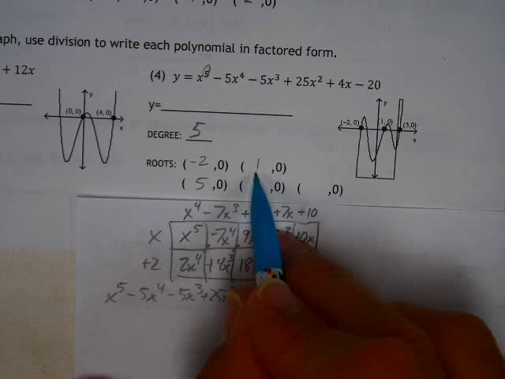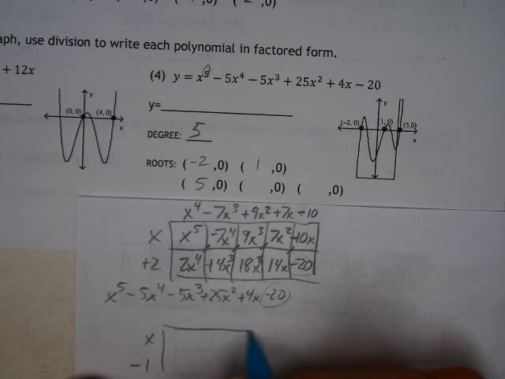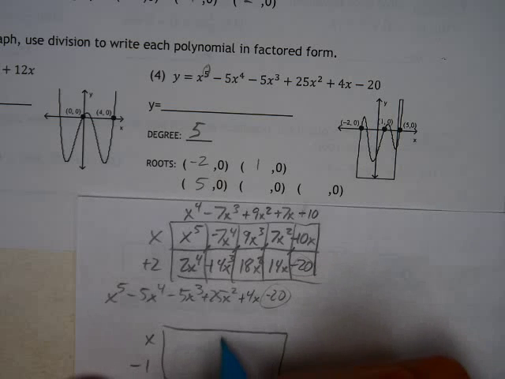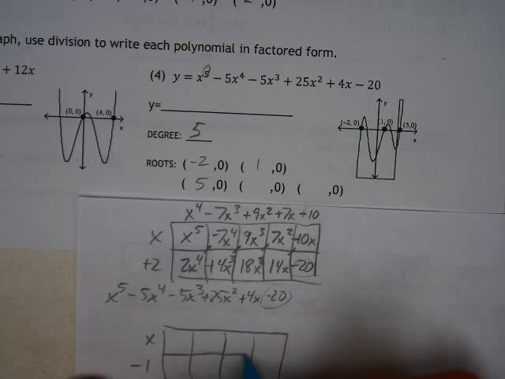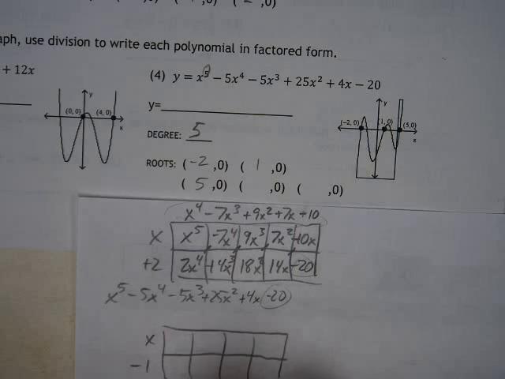Okay, I'm going to now take the +1, which means I've got an x -1. I've got a 4-compartment container here. This answer up top now becomes what I put down here: x to the 4th minus 7x cubed plus 9x squared plus 7x minus 10.